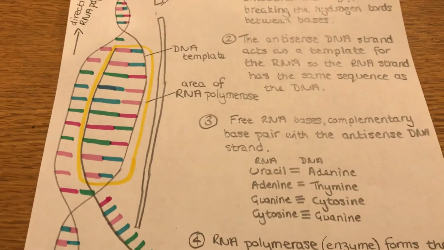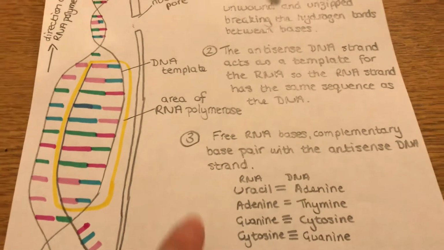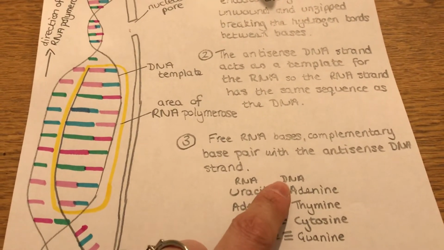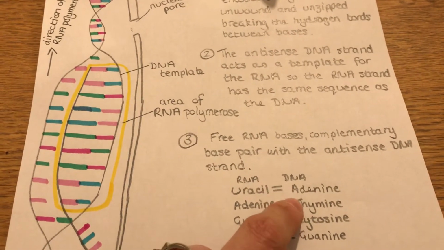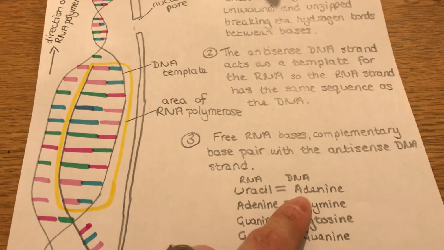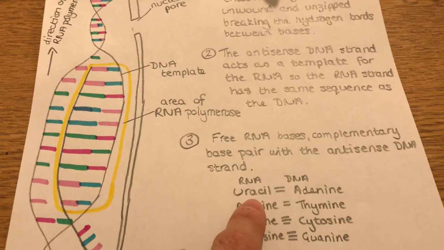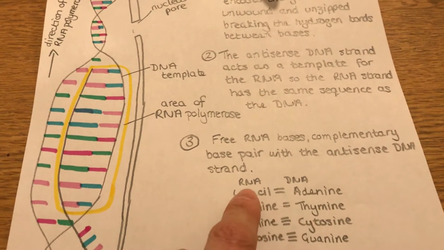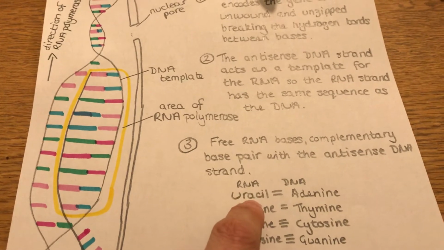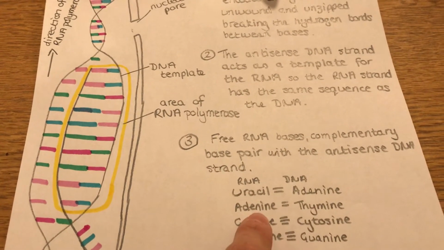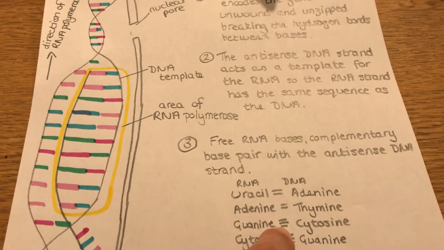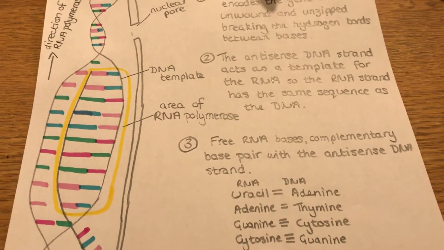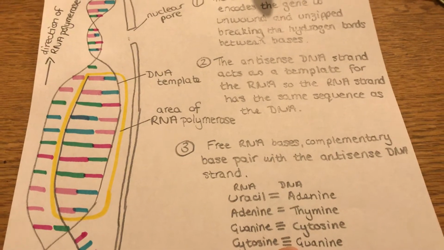So if we have a look now, then we notice that if our DNA strand was to read adenine, thymine, cytosine, guanine, so A, T, C, G, our adenine now would bind to a uracil, not a thymine. This is the difference between RNA and DNA. Our thymine gets an adenine, our cytosine would get a guanine, this time with 3 hydrogen bonds, and our guanine would get a cytosine with 3 hydrogen bonds.